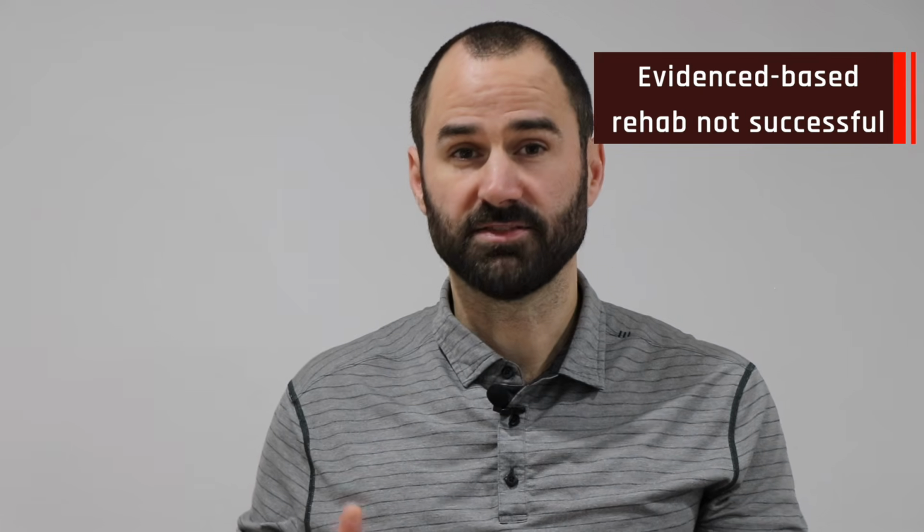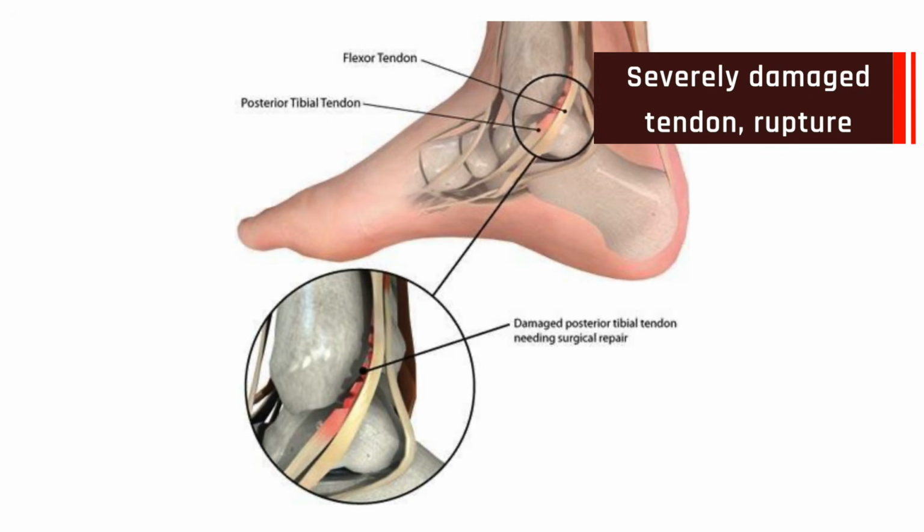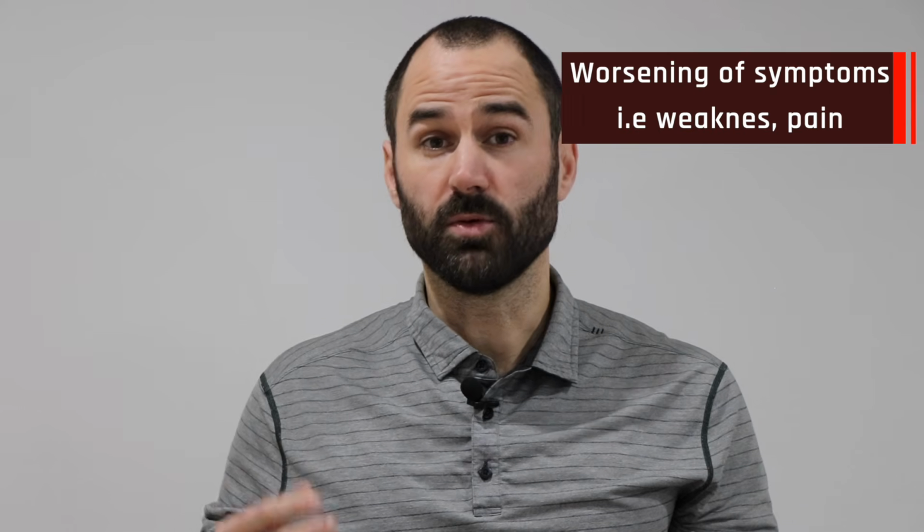So the first one is you've done high evidence-based rehab that has failed. This is not core work and NSAIDs and light Graston or rubbing, like strengthening the tendon has not worked and failed, surgery. Number 2 is the flat foot that we just talked about. It's so deformed that there's nothing you can do and you have to do some sort of surgery. Number 3 is the tendon's been so damaged, maybe a complete tear, that surgery is the only option. And then lastly is progressing of symptoms. Maybe the weakness is getting way worse or the pain is so unbearable or anything that you try just makes it worse, then surgery's an option.